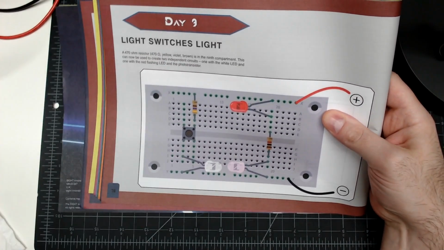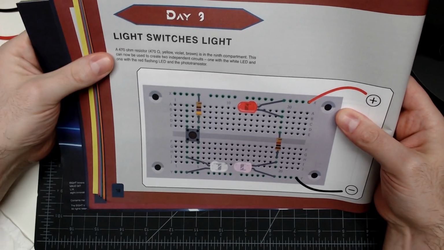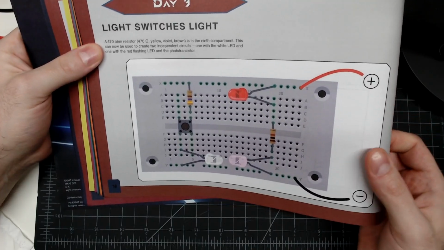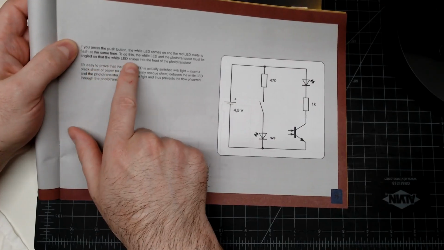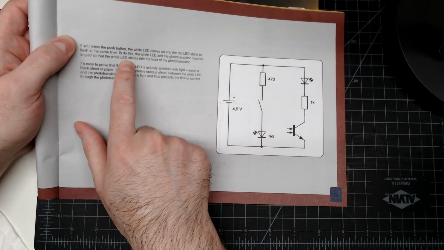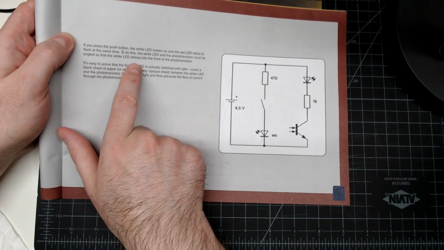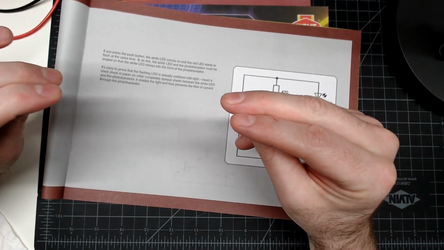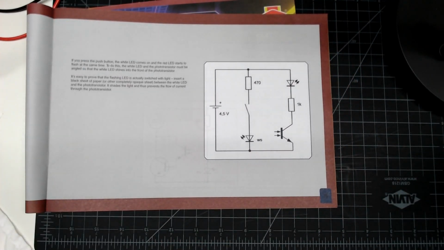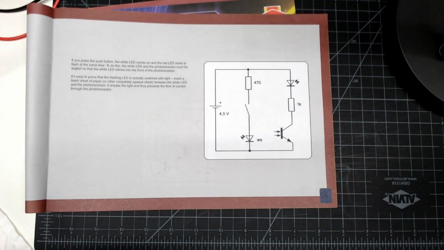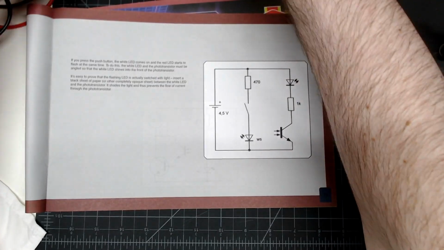This will be used to create 2 independent circuits, one with the white LED and one with the flashing red LED and phototransistor. If you push the button, the white LED comes on and the red LED starts to flash at the same time. Oh, I see. To do this, the white LED and the phototransistor must be angled together. So basically what they're doing is showing us the sensor working and allowing us to actually create that piece.